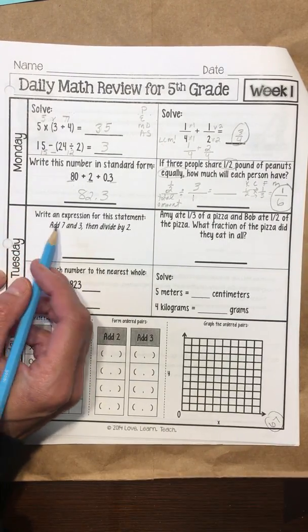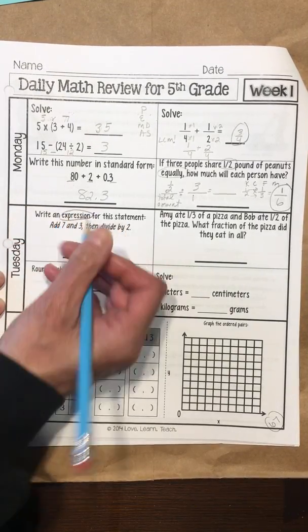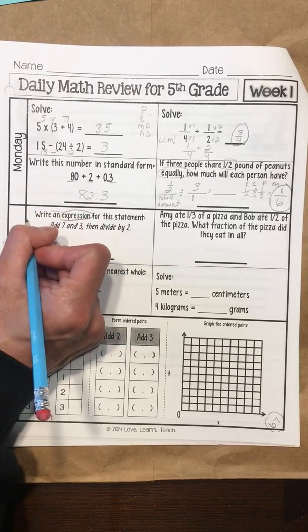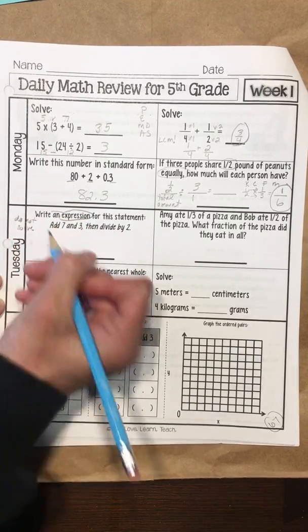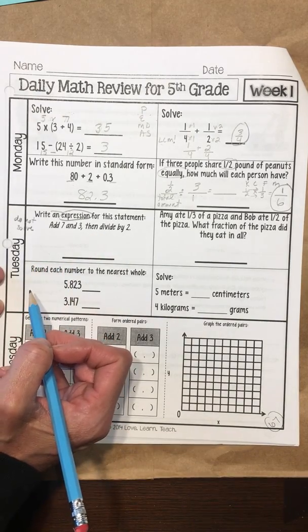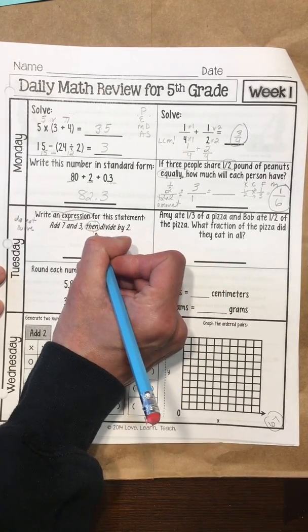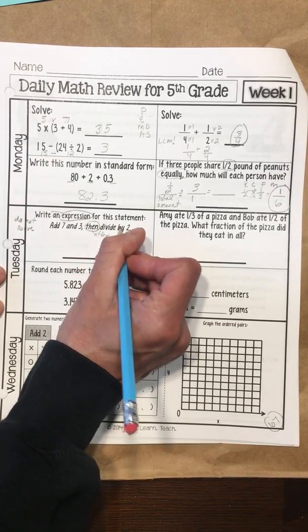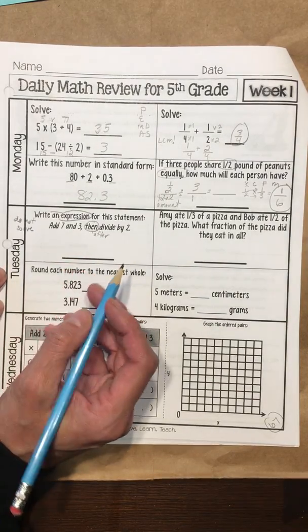Okay, so write an expression for the statement. Remember, expression means do not solve. They're not asking you to solve a problem. They're asking you to take this statement and put it into numbers. First of all, I see the big word then. To me, that means this is going to come after. So I probably need to include some parentheses.